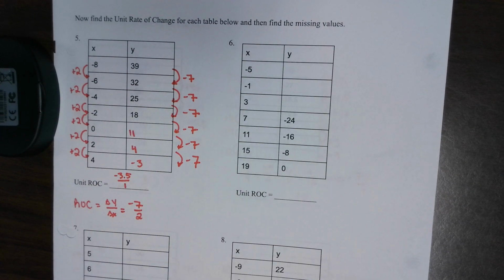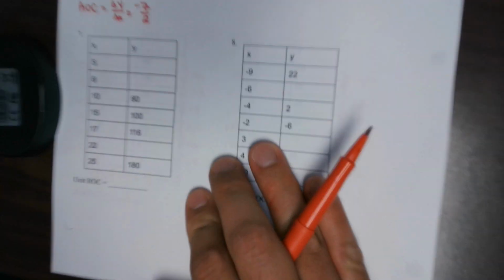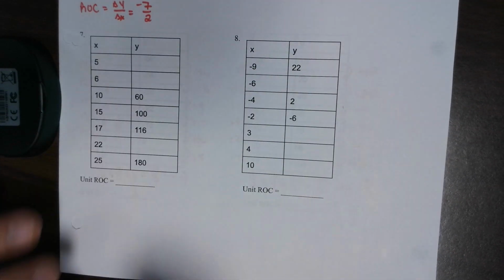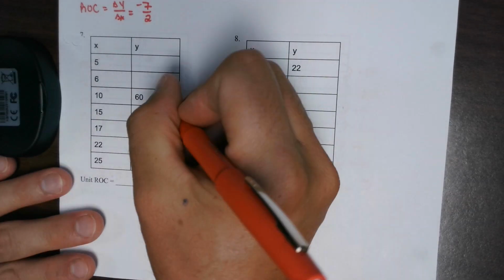Now let's see if that holds true for what we need to do on, not number 6, but number 7. Okay, so you're going to do 6 and 8 in your groups. All right, number 7, same idea. Let's go ahead and find changes in y's, changes in x's.